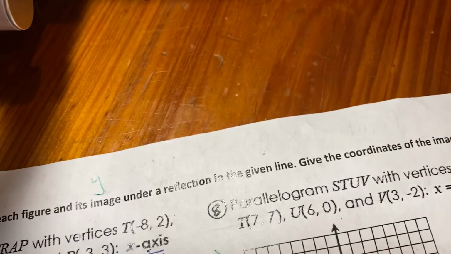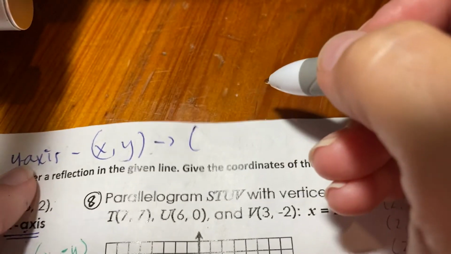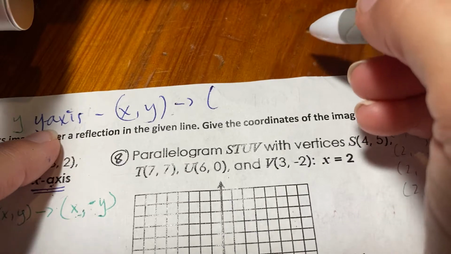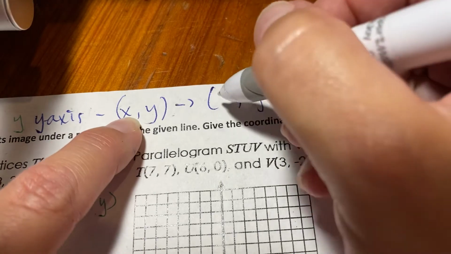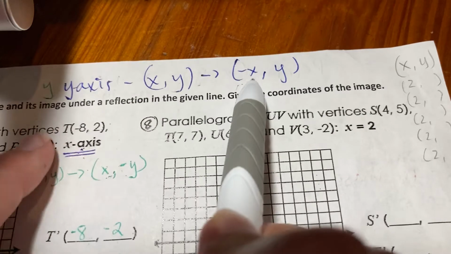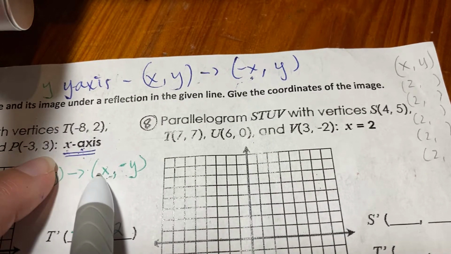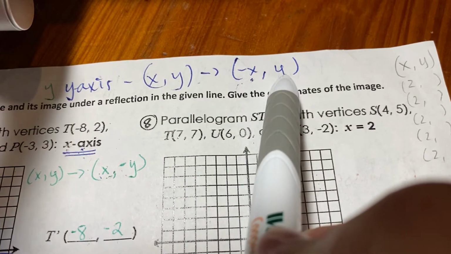The y, all right? So I'm gonna write for you, just as a review, it's getting blurry, I'm sorry. If the line of reflection is the y-axis, this is your function notation. xy becomes, all right, we're talking about the y-axis, so what did I say is not gonna change? Your y is not gonna change, but what is gonna change? Your x, you're gonna change the sign of your x, okay? So if you're reflecting over the x-axis, the x doesn't change. If you're reflecting over the y-axis, your y does not change, okay?